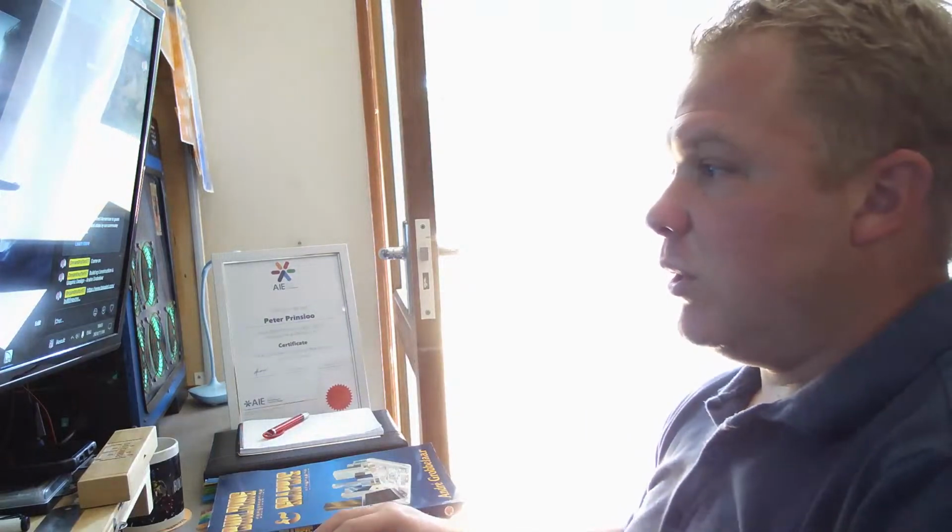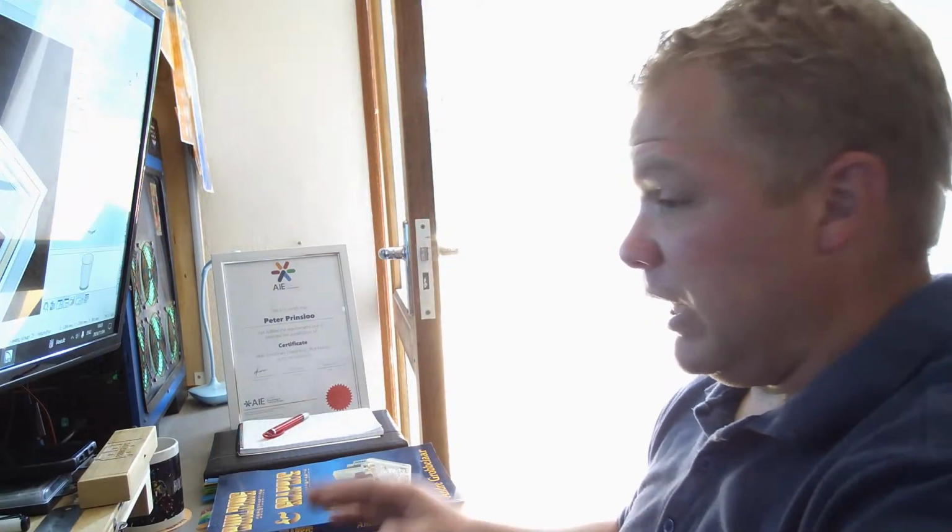If you are going to go into civil engineering, mechanical engineering, architecture, I highly recommend you get this book. It'll really make your life easier.